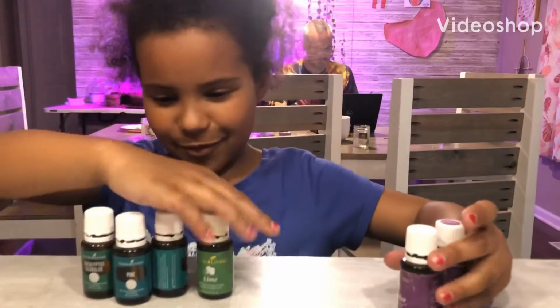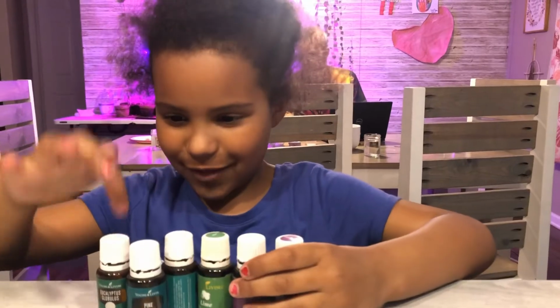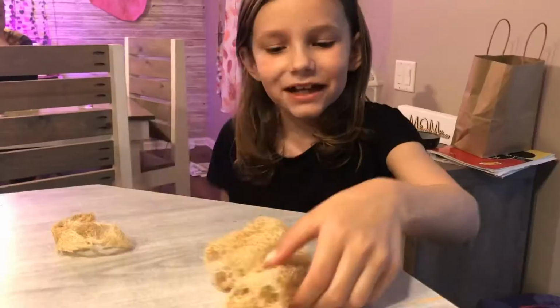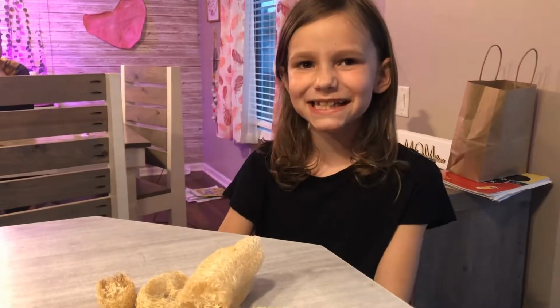2 oils plus 4 oils equals 1, 2, 3, 4, 5, 6 oils. 2 loofahs plus 2 loofahs equals 4 loofahs. One hippie plus... No, I'm supposed to say plus. Just do it. One hippie plus 1 hippie equals 2 hippies.